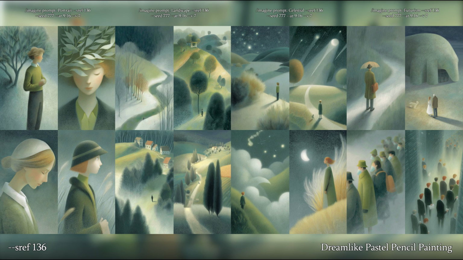Subjects are simple but readable. Landscapes and daily life scenes shine with quiet clarity. Portraits are stylized yet expressive. Celestial and futurism elements feel subdued, almost symbolic rather than literal. A lovely fit for children's books, reflective storytelling, or visual poetry grounded in simplicity.